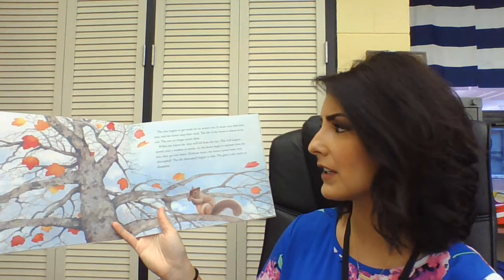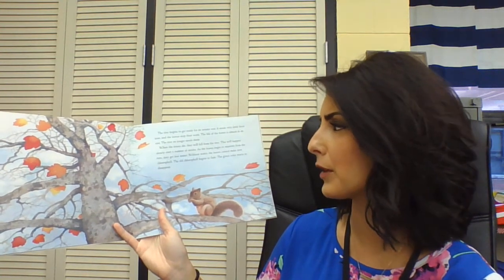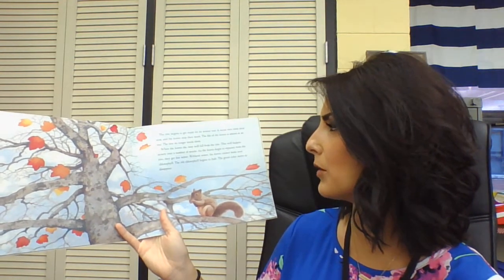The tree begins to get ready for its winter rest. It needs very little food now, and the leaves stop their work. The life of the leaves is almost at an end. The tree no longer needs them.